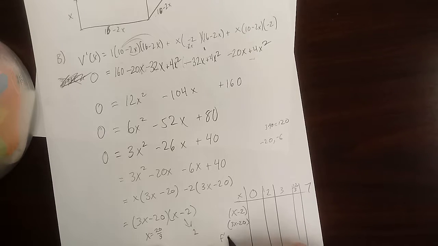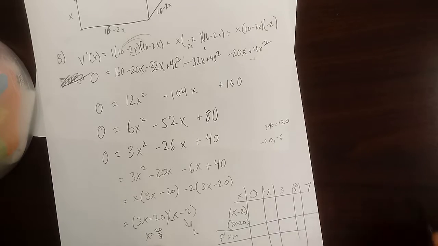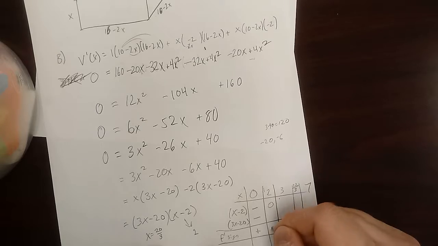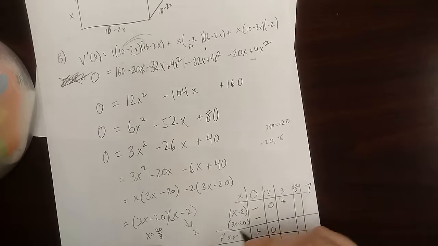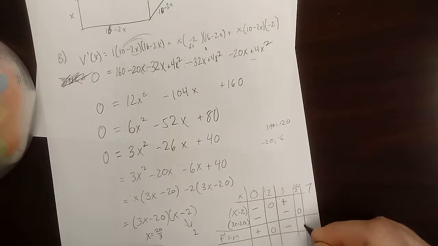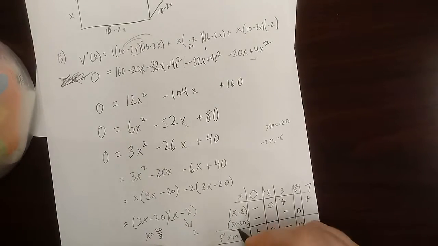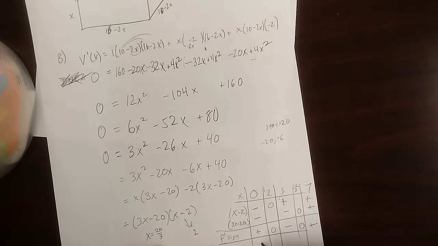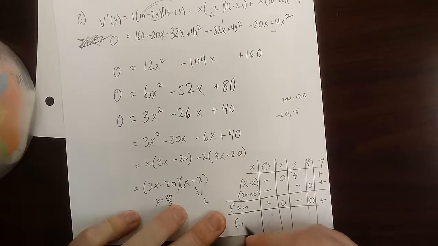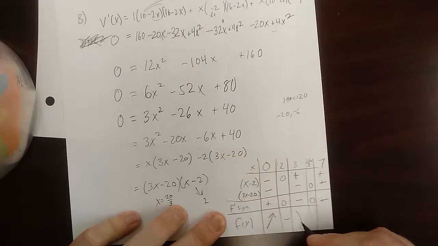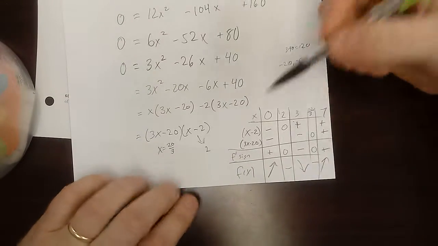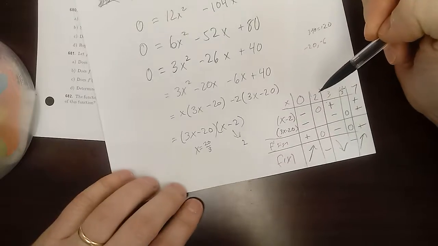And then f prime sign. So let's see, plug in 0, we get negative, we get negative, we get positive. Plug in 2, we get 0, so the whole thing's 0. Plug in 3, we get positive, we get negative, so the whole thing is negative. Plug in this, we get 0, so the whole thing's 0. Plug in 7, we get positive, then 21 minus 20 is positive, we get positive. So it's going up. Means f of x is going up, flat, down, flat, up. So extreme values, 2 and 20/3.